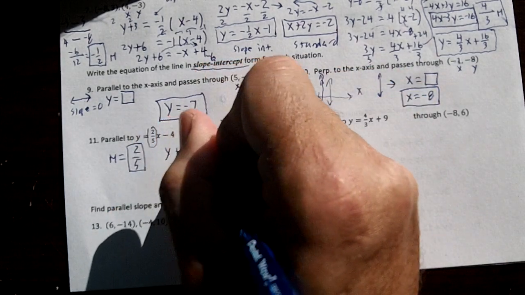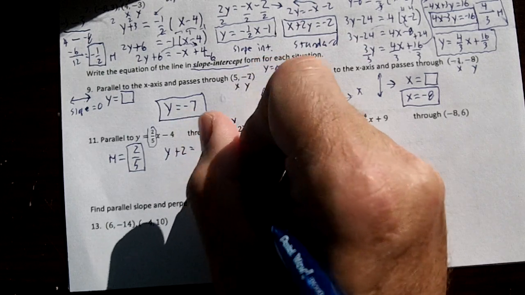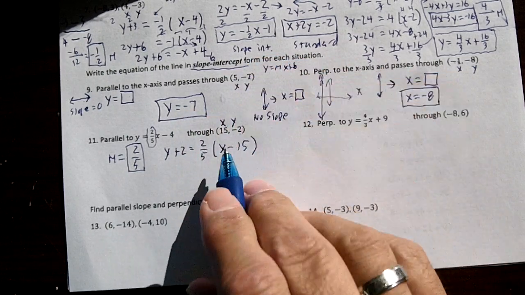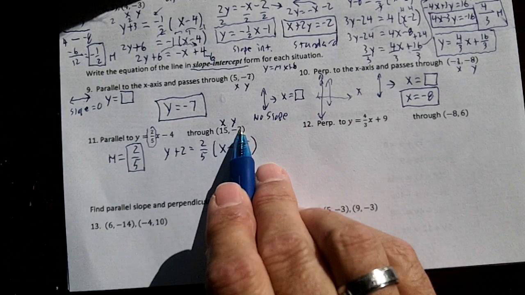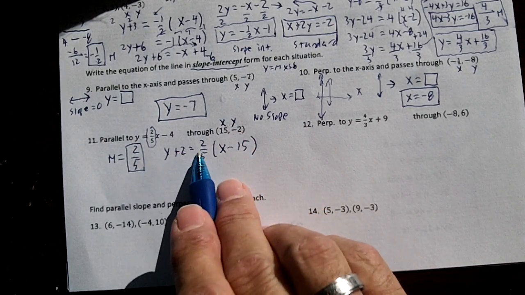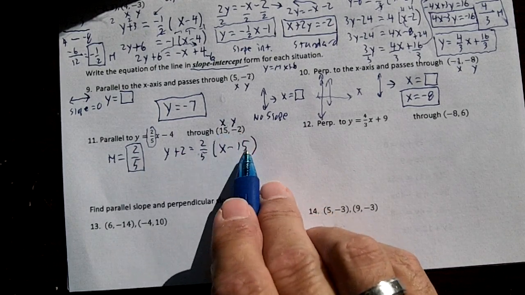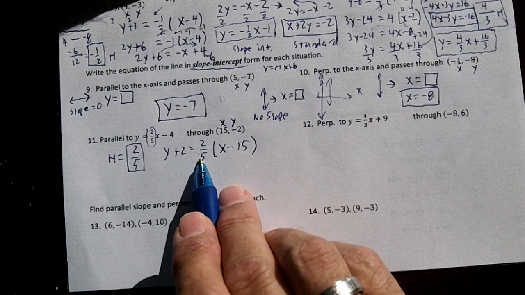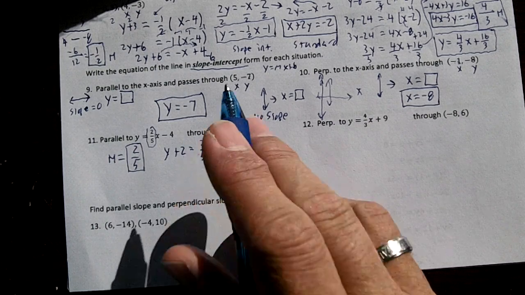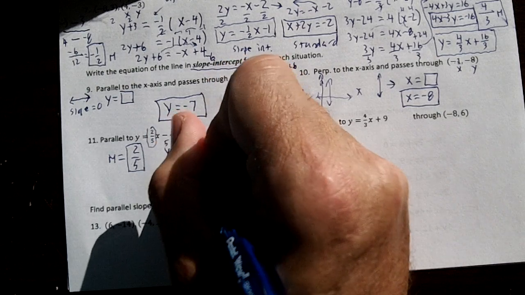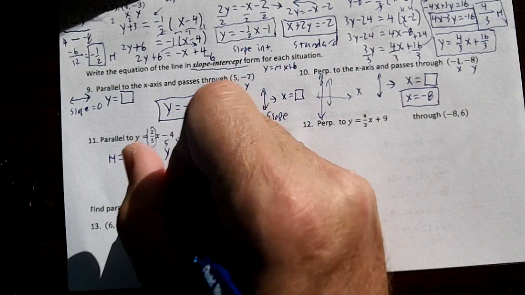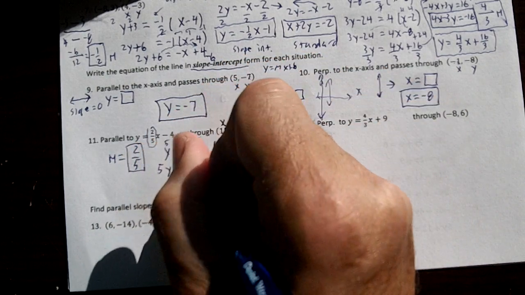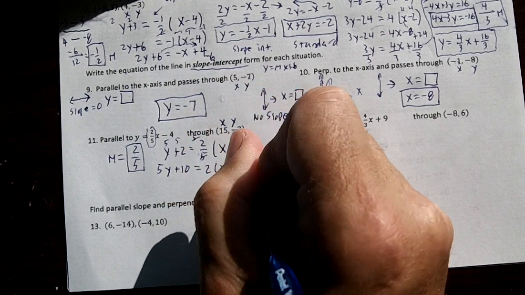So y plus 2 equals 2/5 parentheses x minus 15. So my -2 goes here, the sign switches. My 2/5 goes here. The positive 15 goes here, the sign switches. Now then, I'm going to get rid of that fraction right off the bat. Do it the same way every time. So we're going to distribute the 5 to get rid of our fraction. We're going to have 5y plus 10 equals 2 parentheses x minus 15.